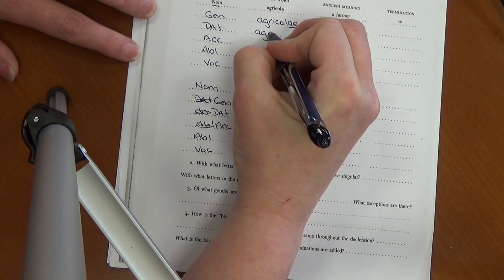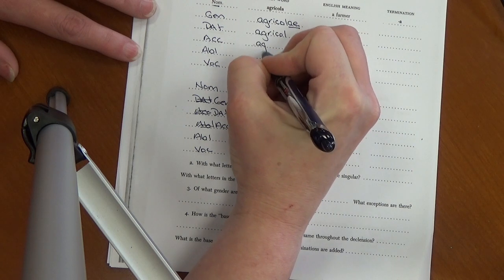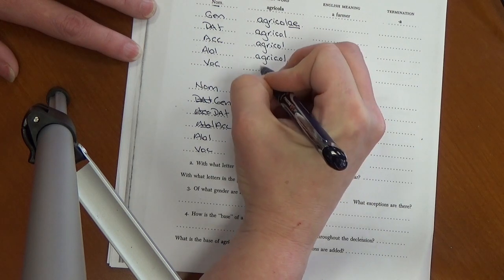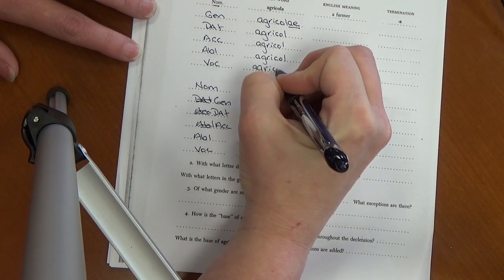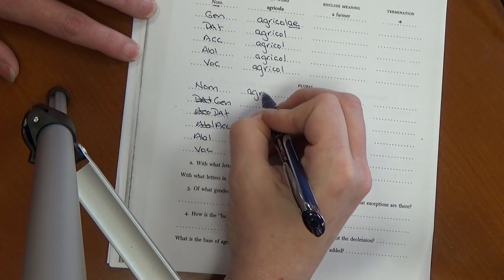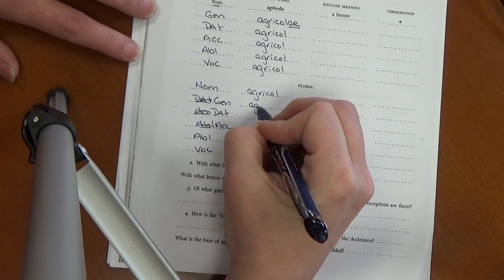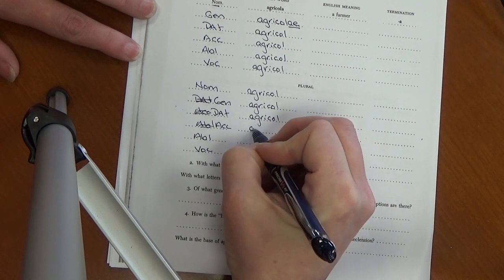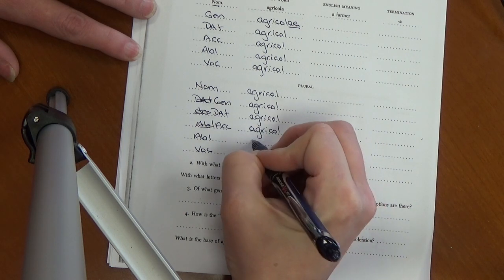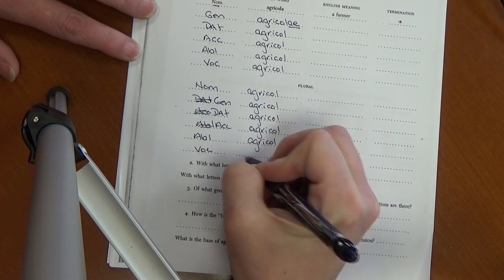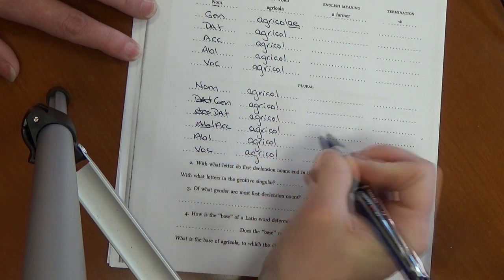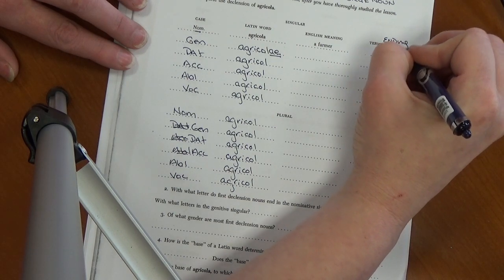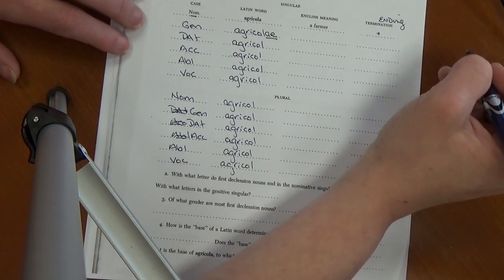I can go ahead if I like and put the base in all the other places. Agricol, agricol, all the way through the plural. Once we form that base, we know that in all of the other entries, we will start with that base, agricol. Termination is another word for ending. If we want, we can fill in our endings over here first.